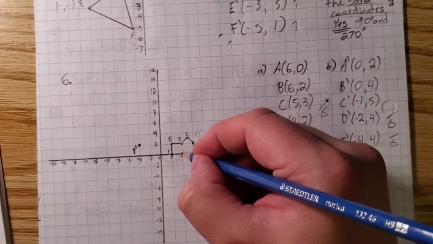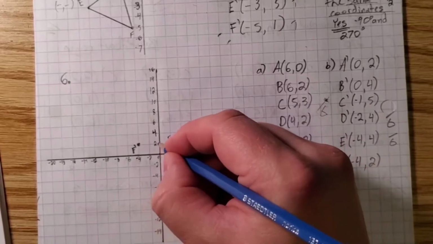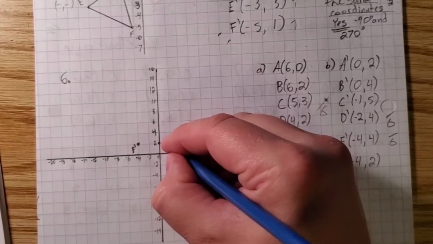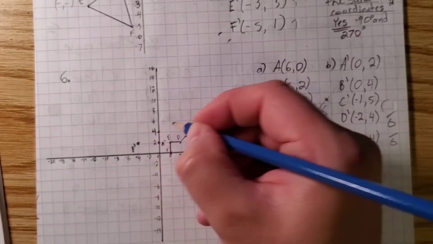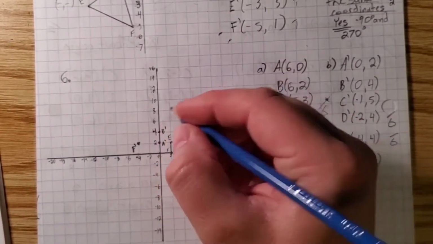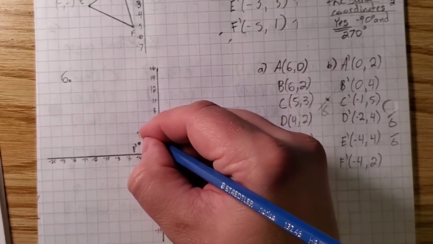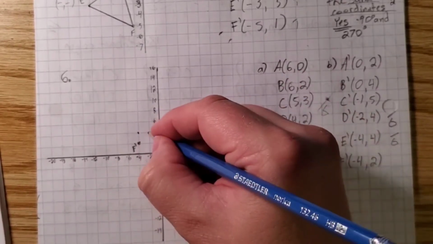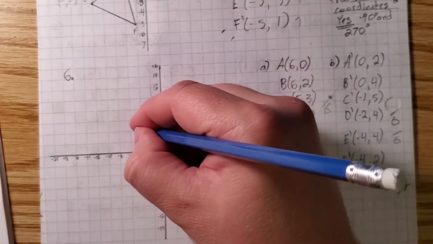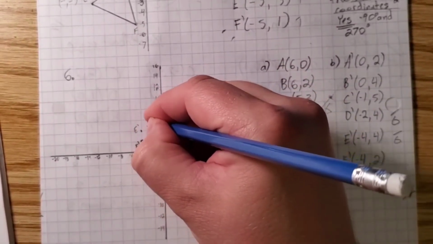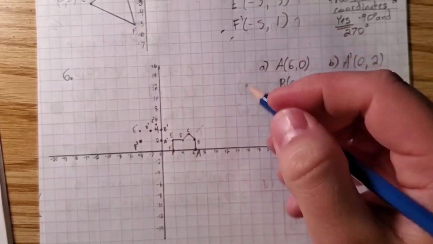What about A? 2, 4, 6, 2 up. That's A prime. And then we could probably just draw our shape pretty easily just by copying it over, by just making sure it looks exactly like this, right? And then just make sure we keep these as the right labels.